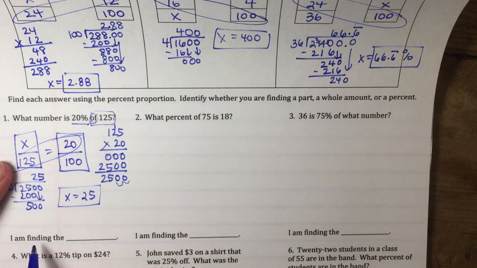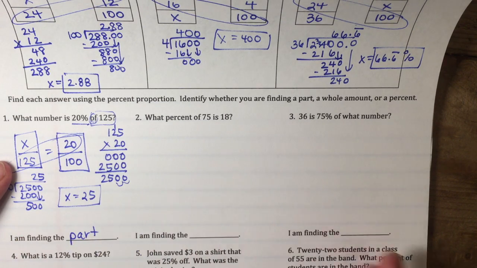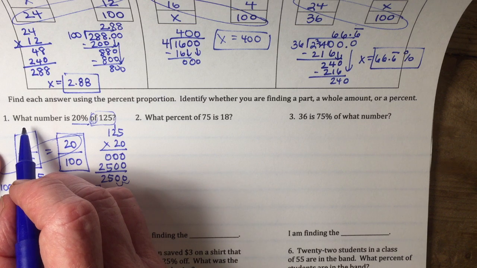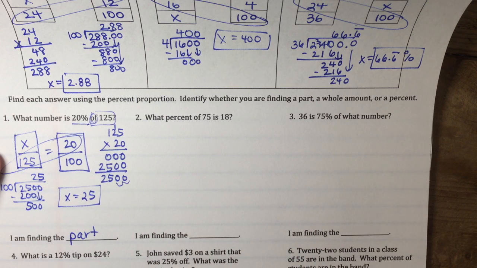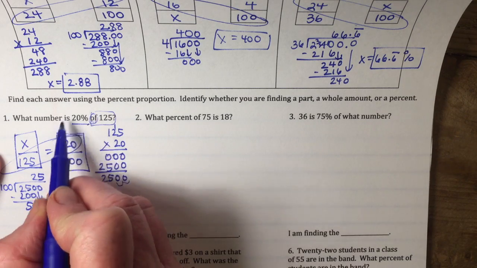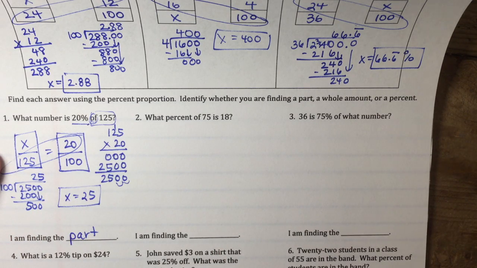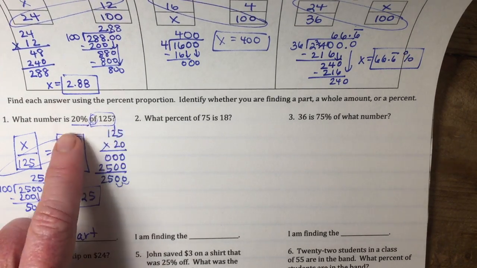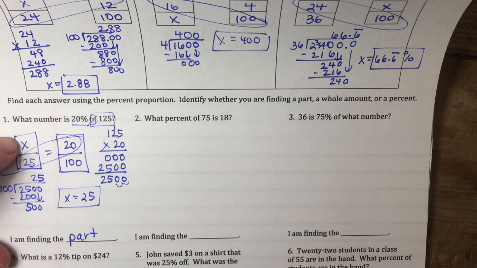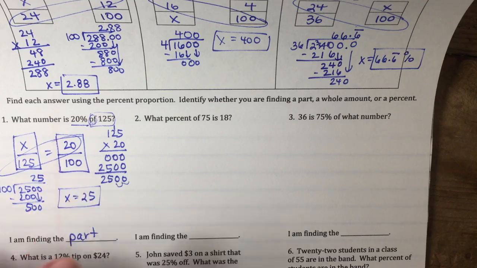And then what did we find in this one? I was finding the what? The part. So 20% of 125. You're going to see in the next video that if I apply this to a real life problem, I might be asking you how much is 20% of $125? We know as we get closer to Christmas and Thanksgiving and Black Friday, we're going to see a lot of percents talking about sales. So this might be when you want to know if you're going to get 20% off of $125, you want to know how much that is. And that's what you're finding. You're finding the part that's equivalent to 20%.